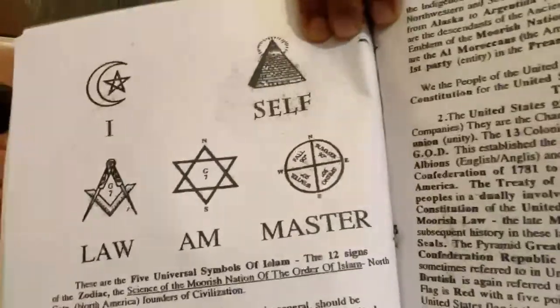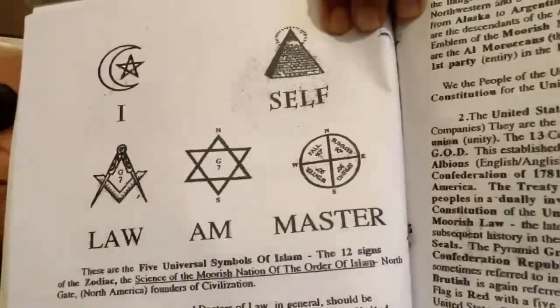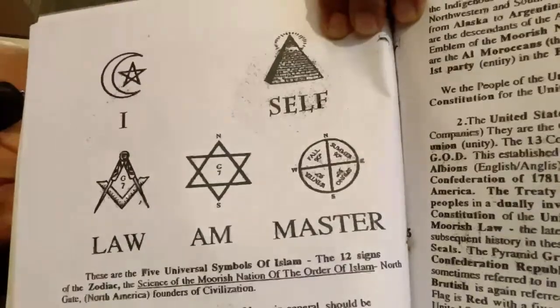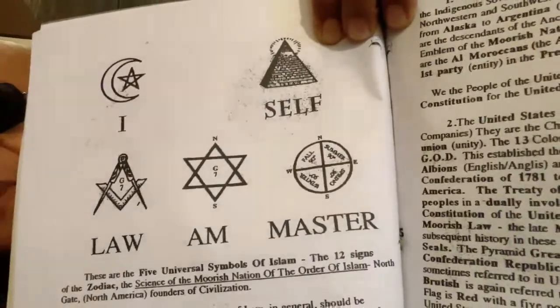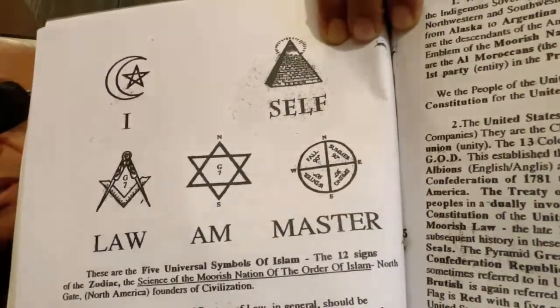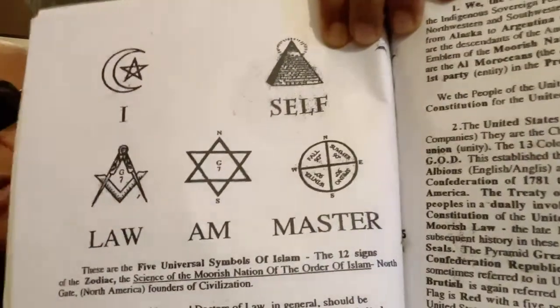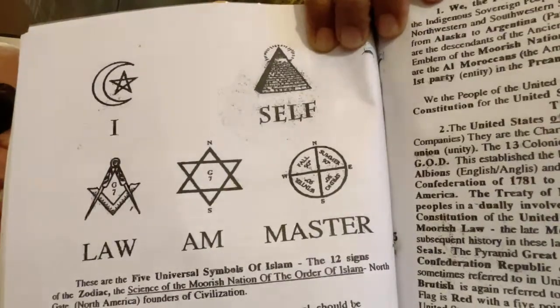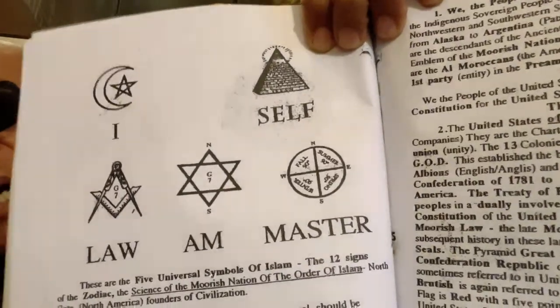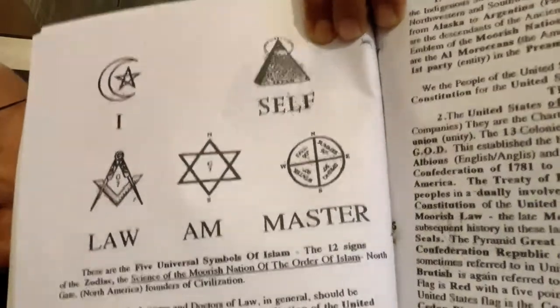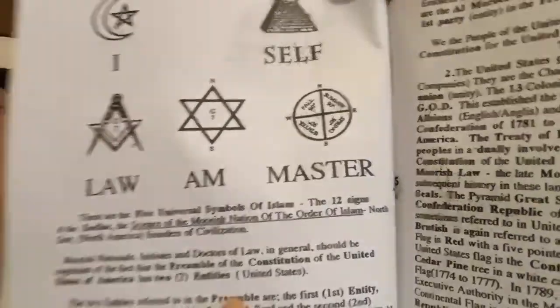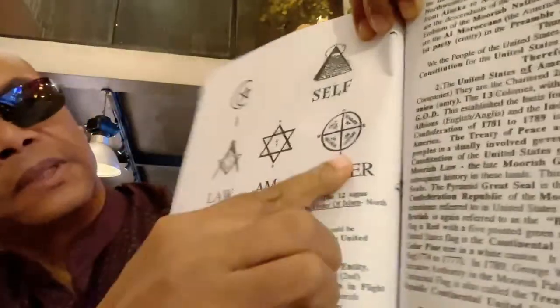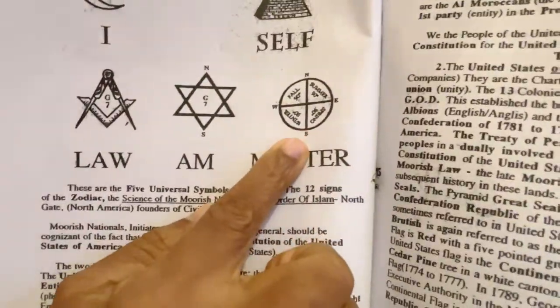That's the goal of the Moor. Self-mastery. Your head representing the North Pole and your feet the South Pole. Self-mastery. Man, know thyself. Get out of religion. Get your head out of Aries. Do y'all see this? Master.